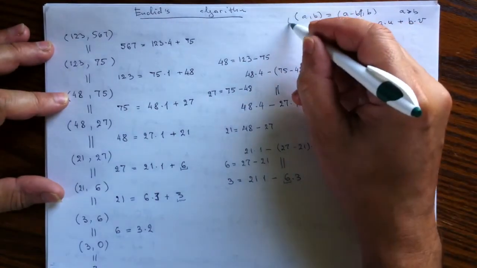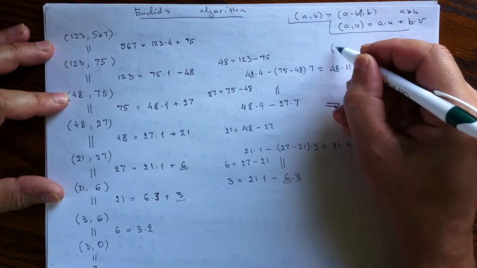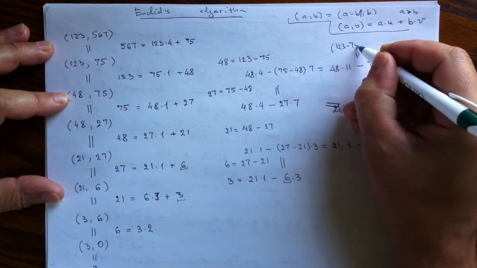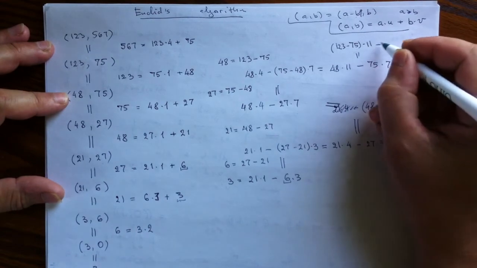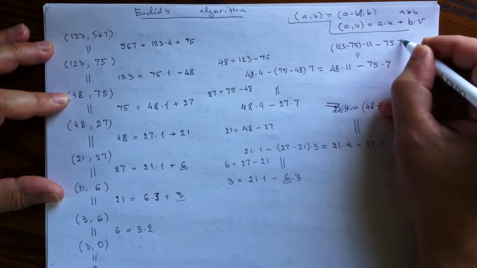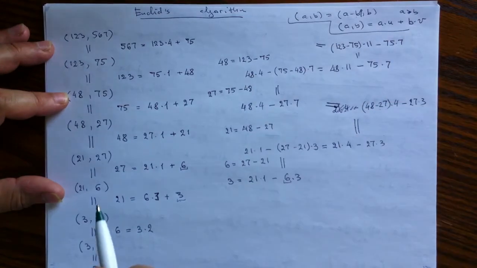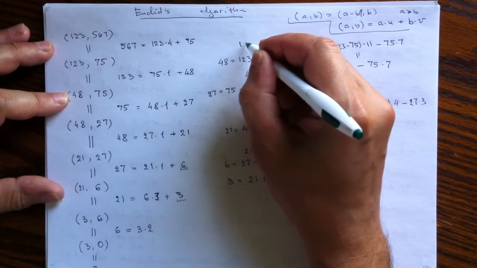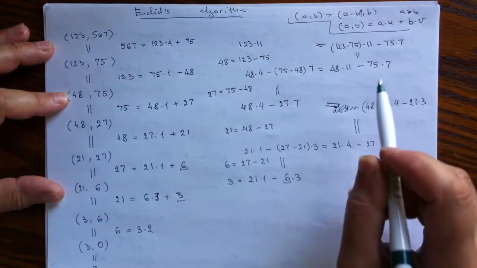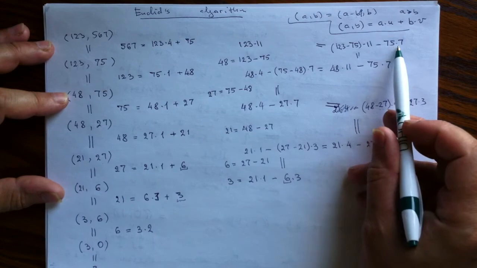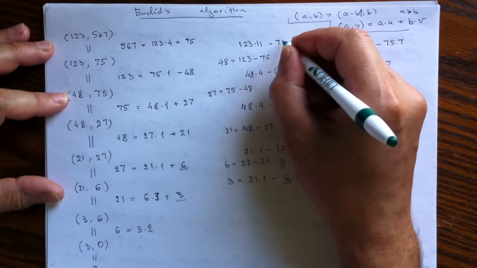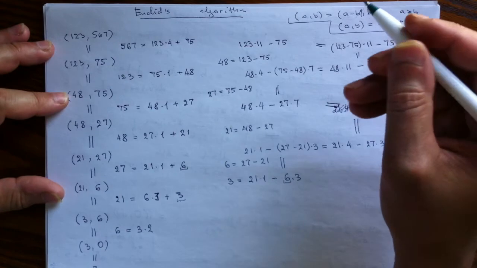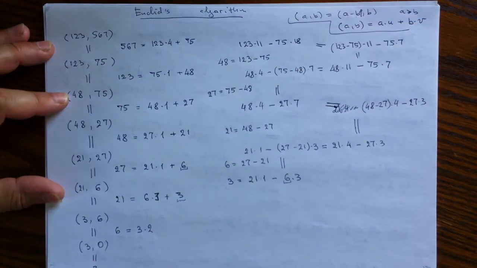That will give me, so just make a separation, that will give me 123 minus 75 times 11, but then I have negative 7 copies of 75. So that organized better gives me 123, 11 times, and then negative 11 and negative 7 in total give me negative 18 copies of 75. So that is one step away now from my final answer.